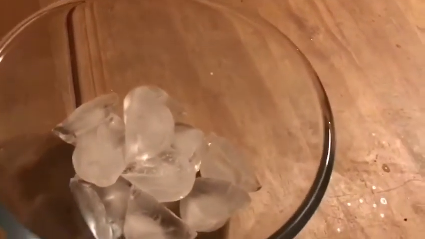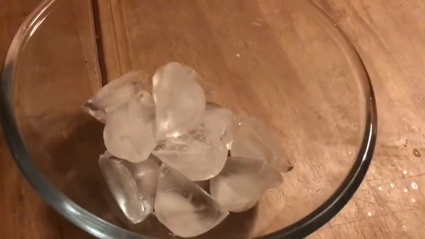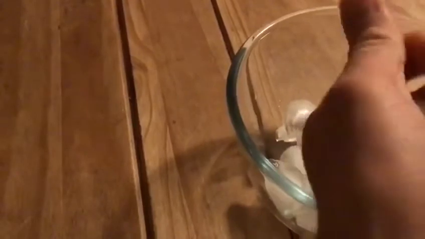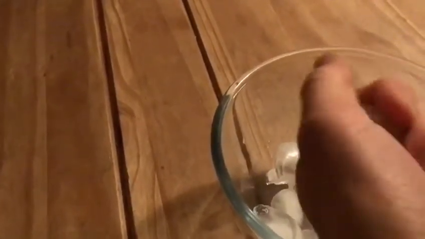But what do you think will happen if we put the ice at room temperature? Well, here's a clue. Just have a look what's happening to the ice just by me holding it for a few seconds. You can see it's starting to do what? That's right, it's starting to melt. Melting is the change from a solid to a liquid when heat is applied.